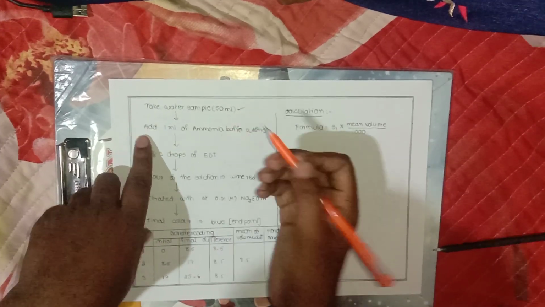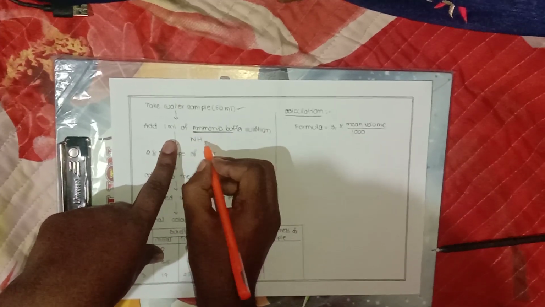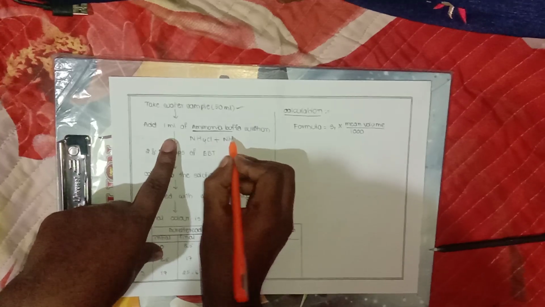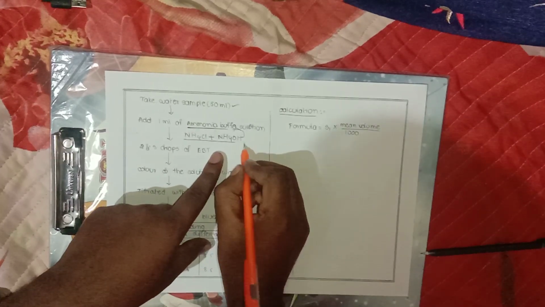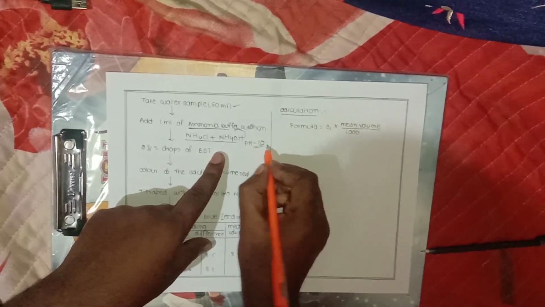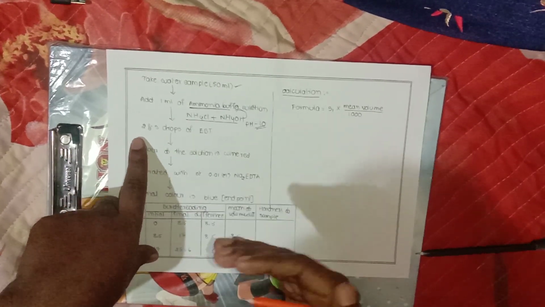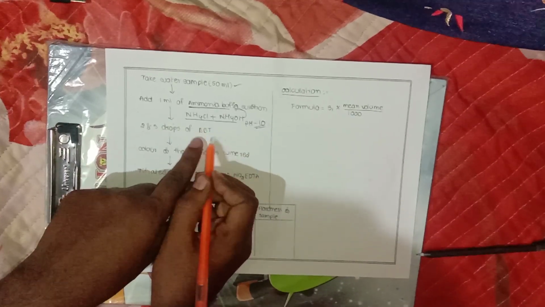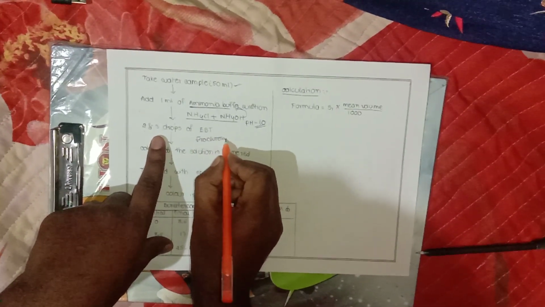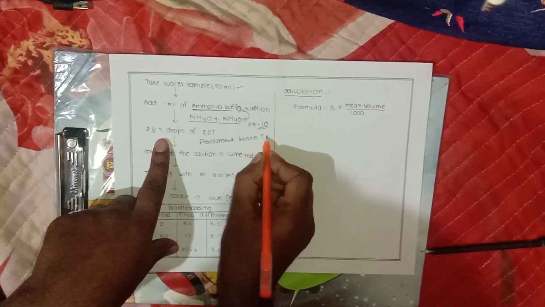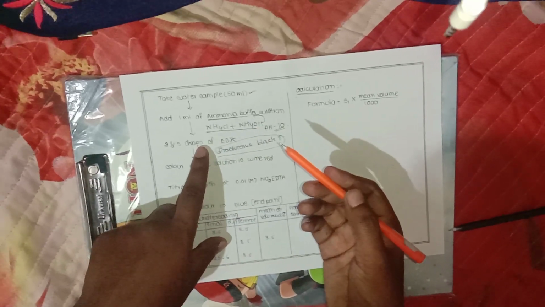First of all we have to take the water sample of 50 ml. In that 50 ml we have to add 1 ml of ammonium buffer. Ammonium buffer means NH4Cl and NH4OH, and this is called a buffer solution. One thing we have to remember, the pH of the buffer solution should be 10. And we have to add to that solution in the conical flask 2-3 drops of EBT, Eriochrome Black T. This has to be added in the solution.